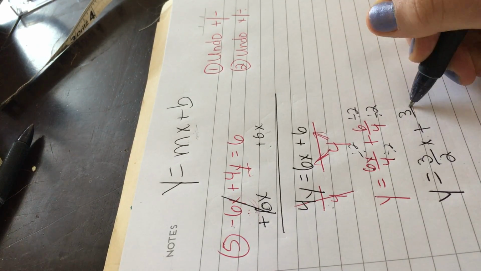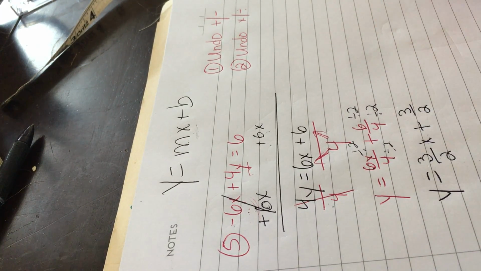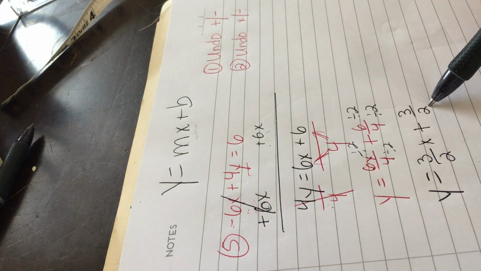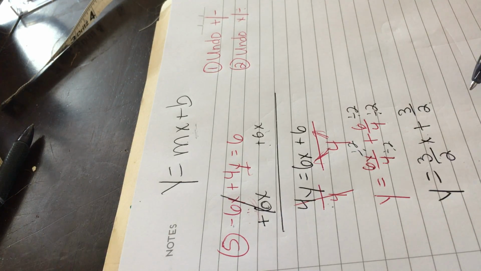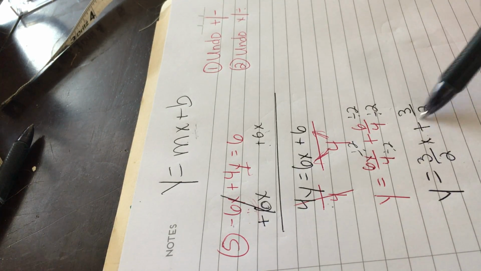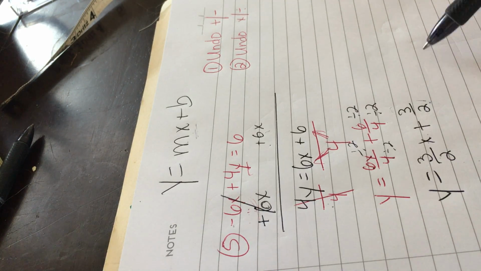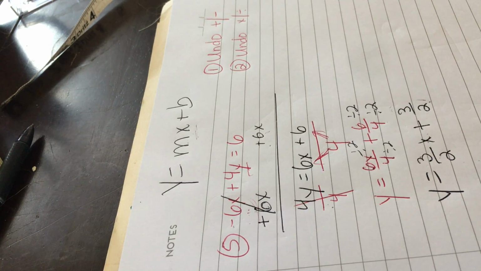I have 3 over 2, but wait, that's an improper fraction. Is that cool? Do we leave improper fractions improper? Yes. We are not graphing this. If we were graphing this, it might be wise to change that to a decimal because it would be easier to graph on a whole number, but we don't need to do that right now, so just let that be.